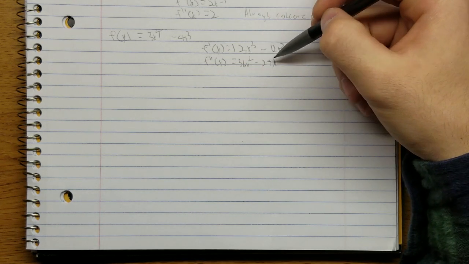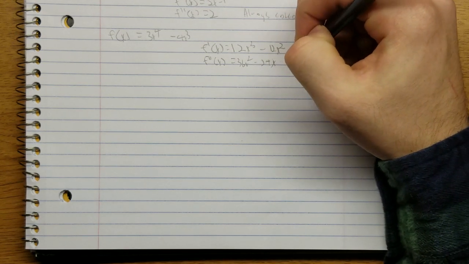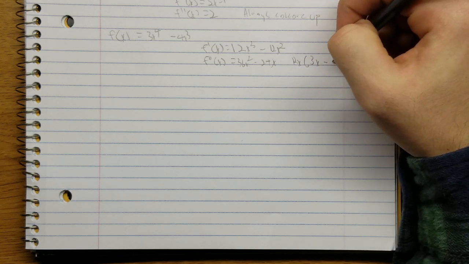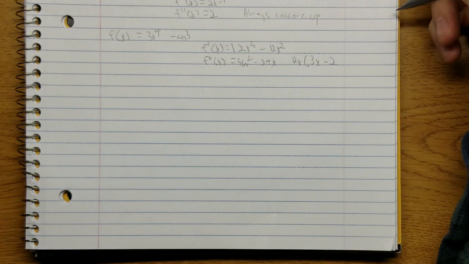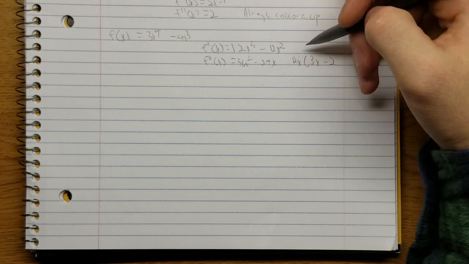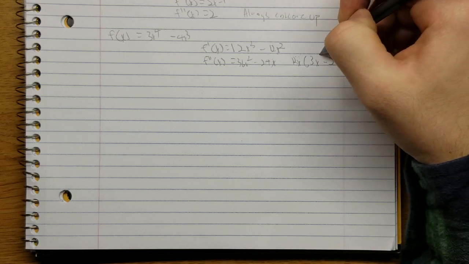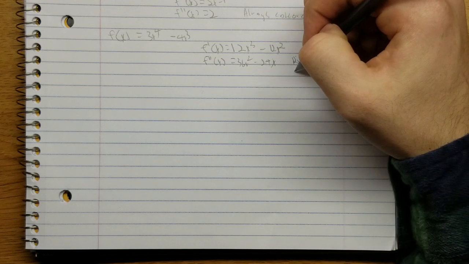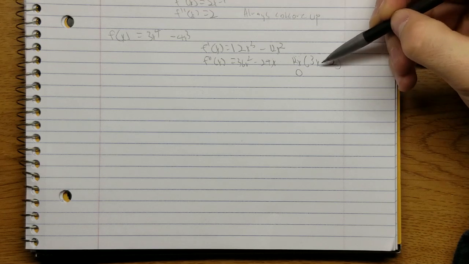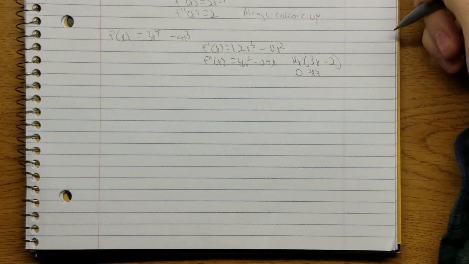So we can take out a 12x. We'd get 12x times 3x minus 2. And then we find where this function equals 0. So we know if we plug in 0 to this, well, it would be 0 times -2, so it would be 0. So we know a critical point is at 0, and then we also know a critical point is at x equals 2 over 3.